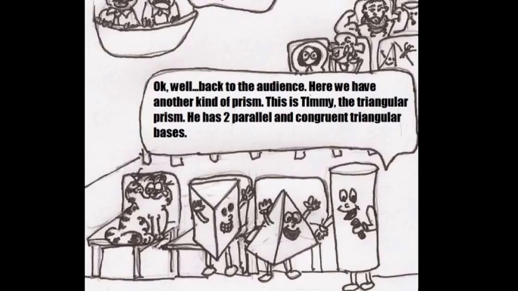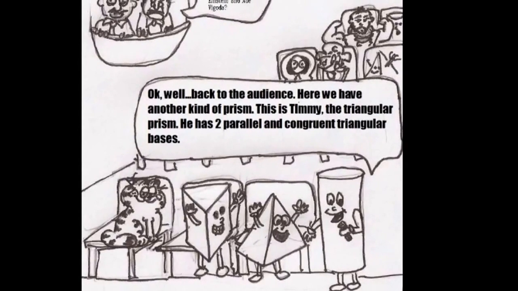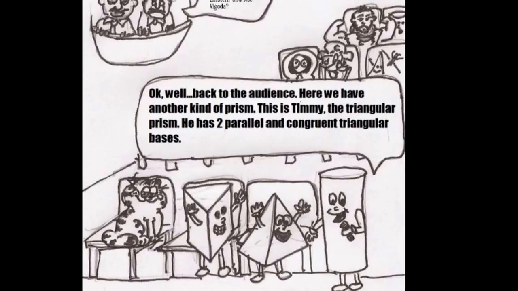Well, back to the audience. Here we have another kind of prism. This is Timmy, the triangular prism. Okay, guys, now it's your turn. What I'd like you to do is label this triangular prism. That's right here. That's Timmy. He's called a triangular prism because of his base. His base is a triangle. Timmy the triangular prism has two parallel and congruent triangular bases. So like I was saying, these bases that form the top and the bottom are parallel, and of course they have to be congruent or else it wouldn't be a regular polyhedron.